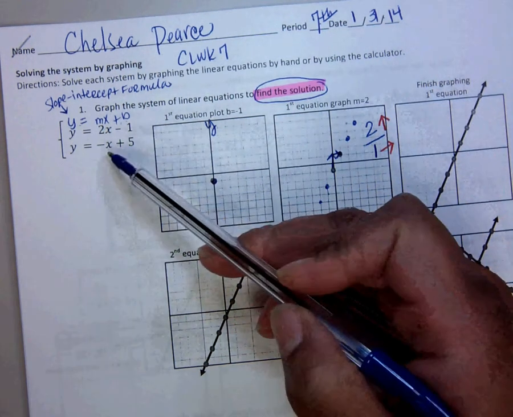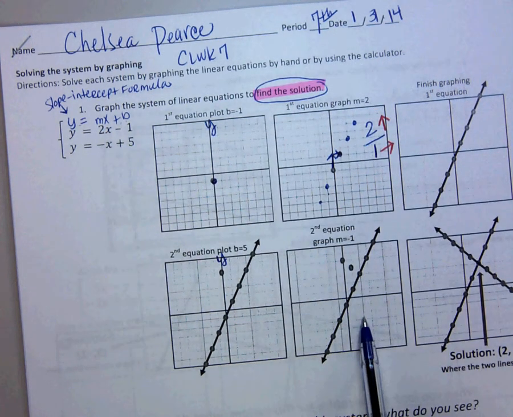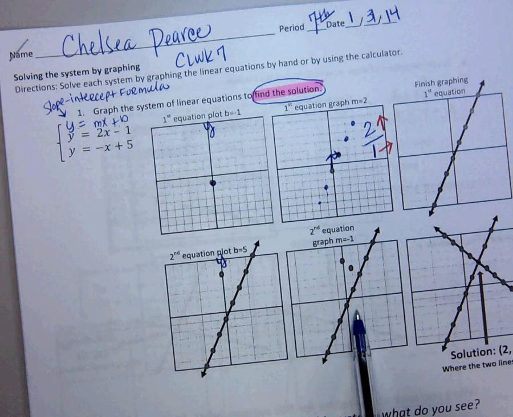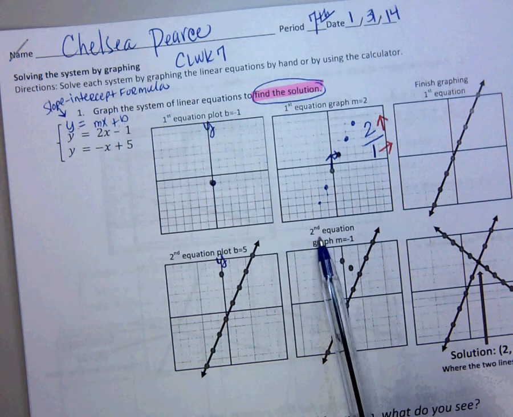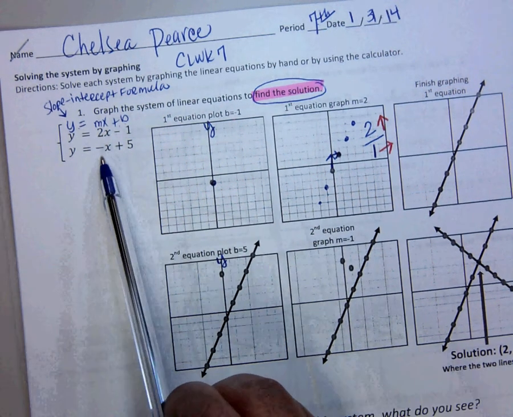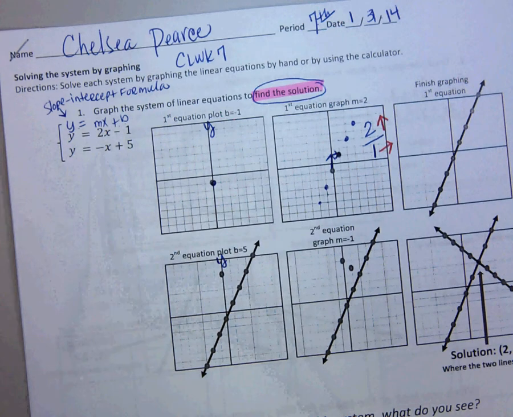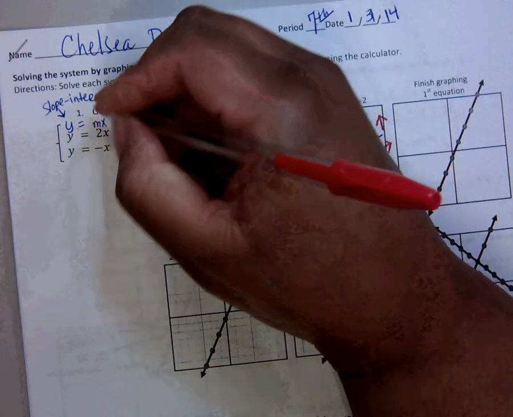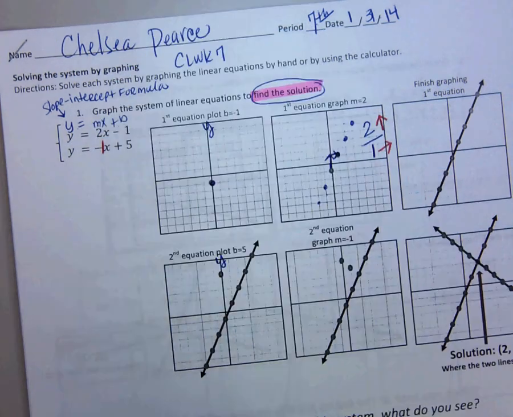Okay, so for the next one, we plotted 5, right? The next instruction here says second equation, graph m equals -1. Well, we look here, and I know you don't see a 1, but remember, when you see a letter with no number in front of it, it would be a 1.